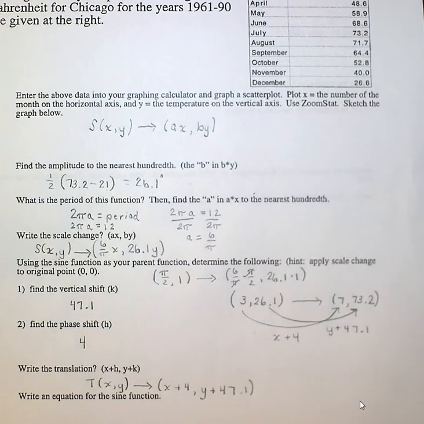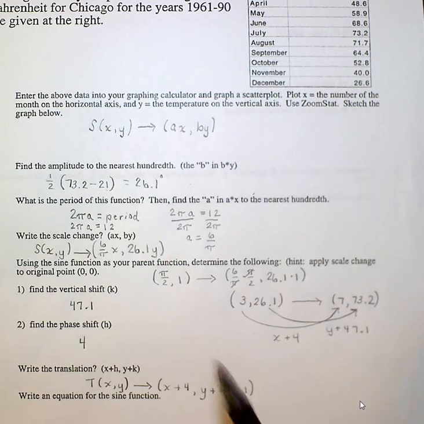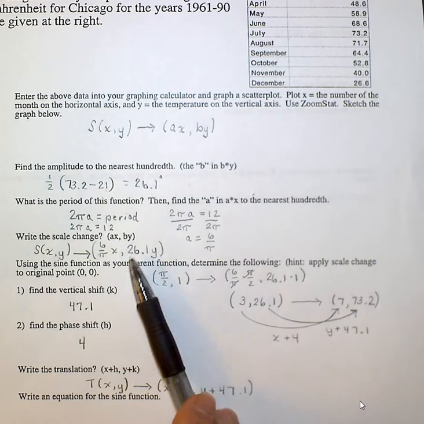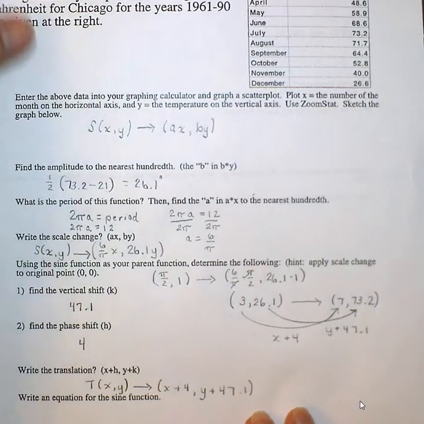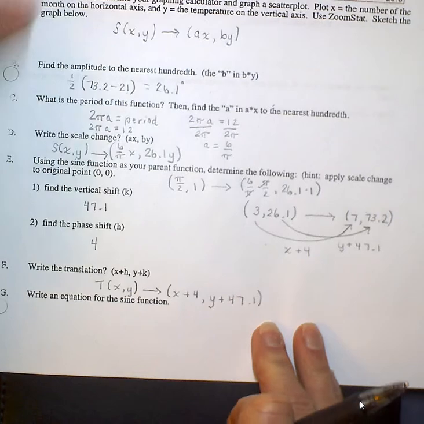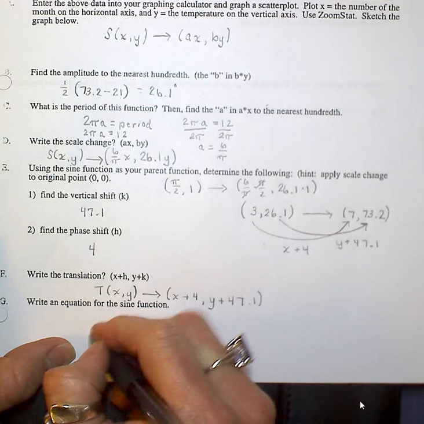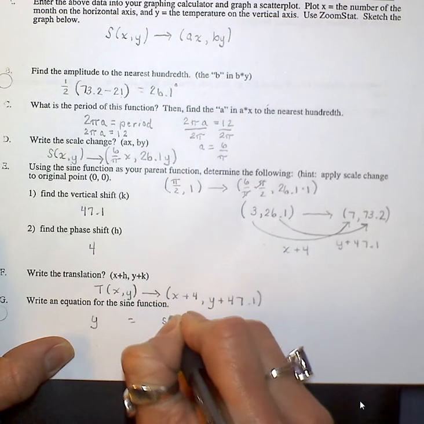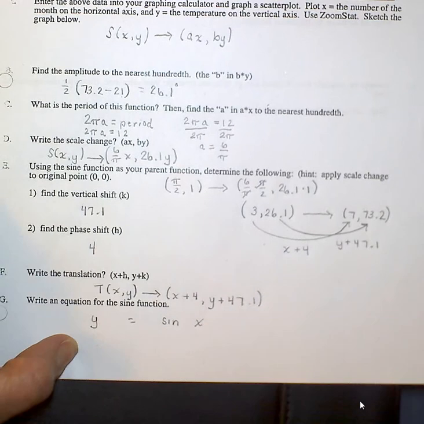So we've got both of our rules. And now the question is, can we use them to write an equation that will model this data? That's the big question. And we know that whatever you do in the rule, what do you do in the equation? Okay, so I'm basically starting with my sine function. Y equals the sine of x. Leaving a little space there.